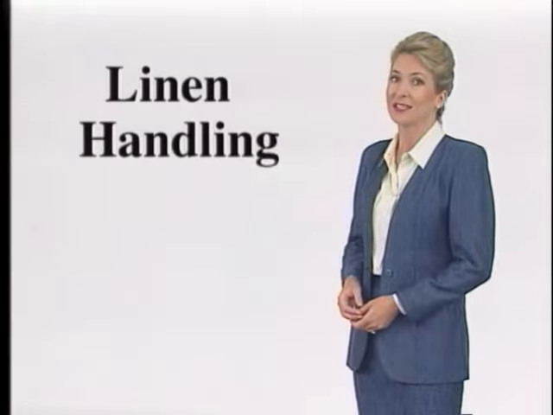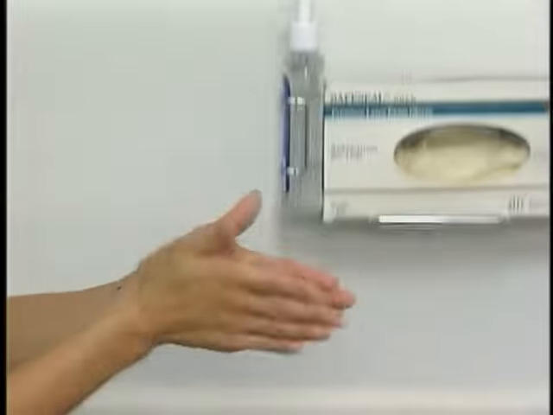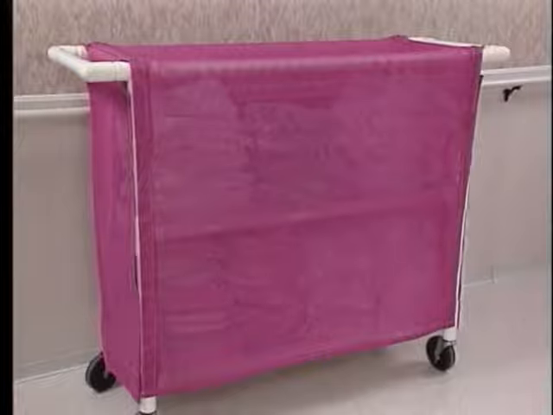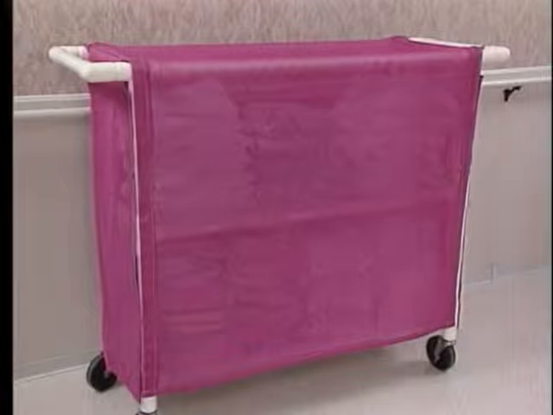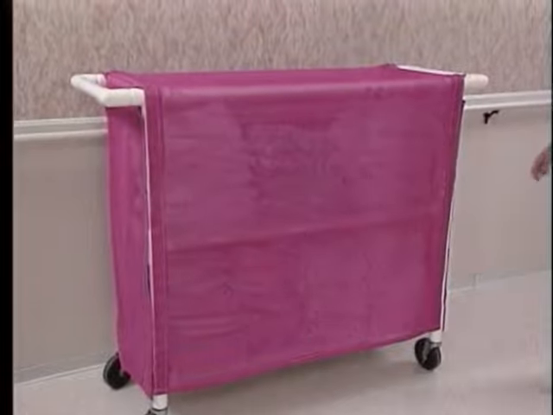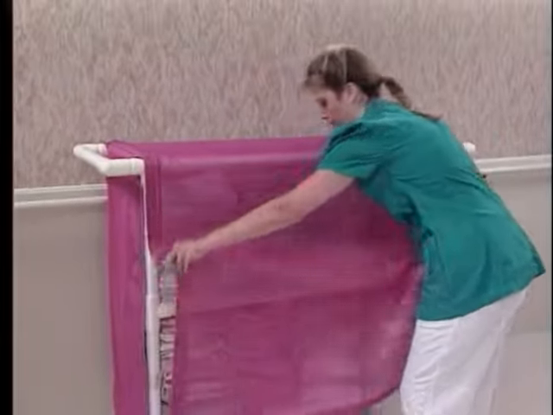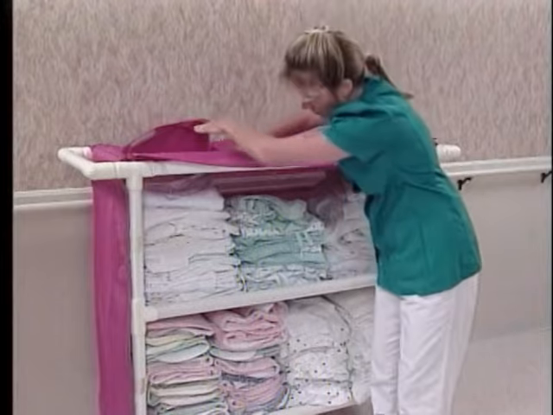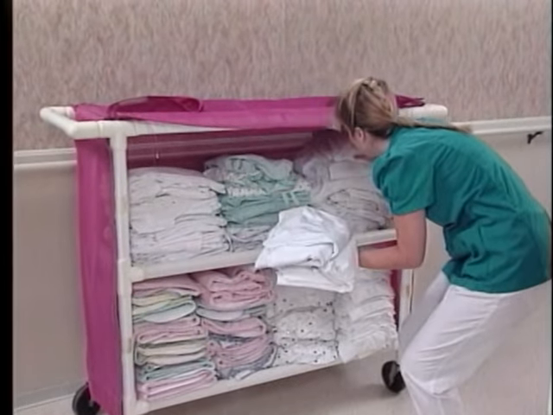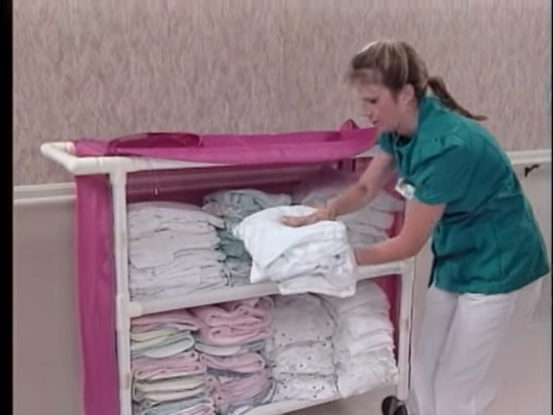The proper handling of clean and soiled linen is an important way to prevent the spread of infection. First, perform hand hygiene before handling clean linen. Clean linen should be stored only in areas designated for clean linen. When obtaining clean linen, take only the necessary items, because linen taken into the room cannot be returned to the storage area. Hold the linen away from your body, because your clothing is considered contaminated.